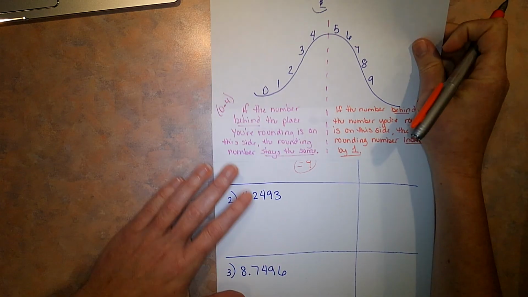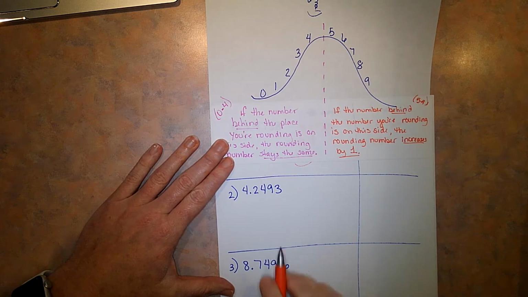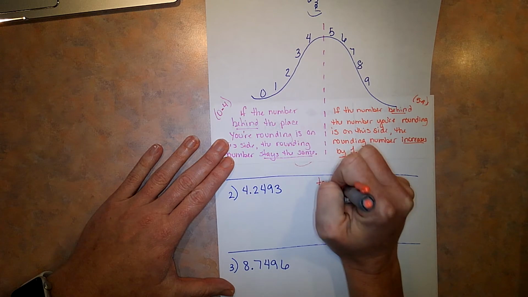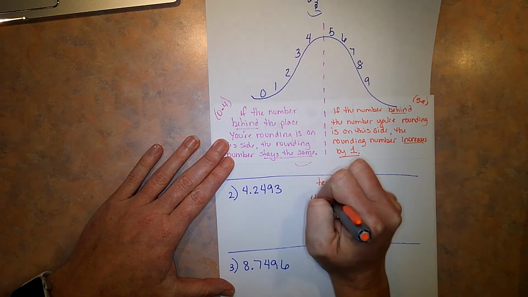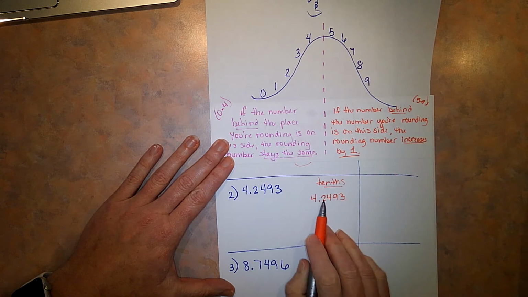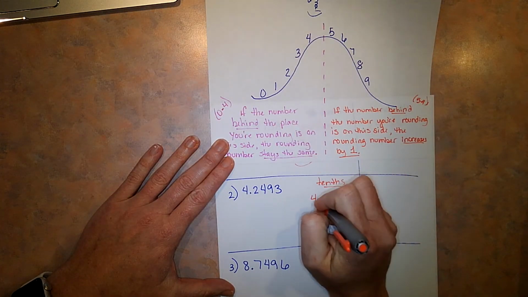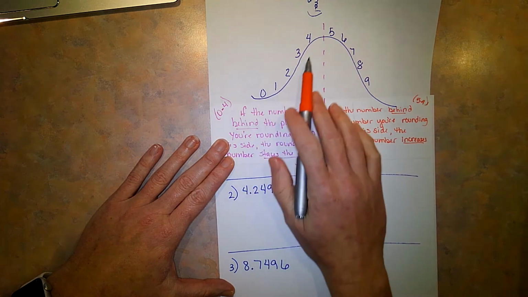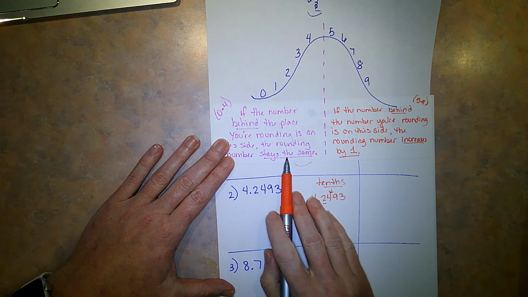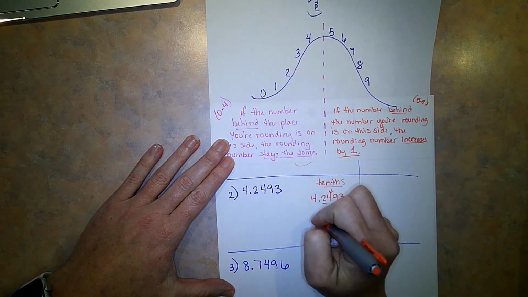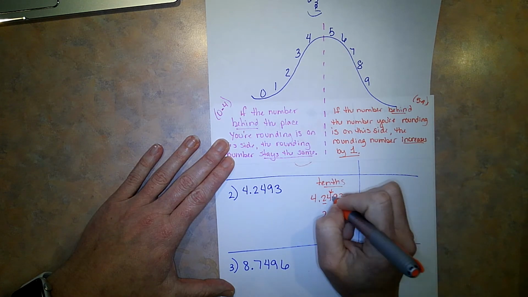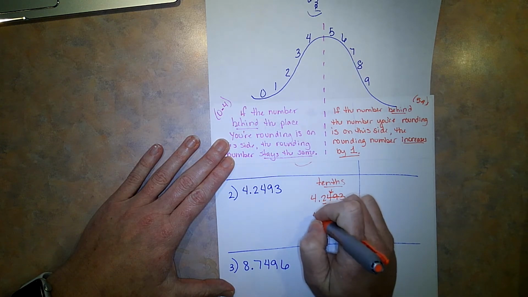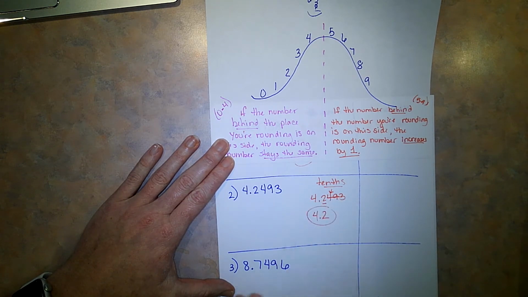So let's take a look at our next example. We have 4.2493. If I'm going to the tenths place, 10 has 1 zero. So the 2 is the number I'm rounding. The 4 is the boss. If I look up at my poster, the 4 is on this side, which means my rounding number will stay the same. So the 2 stays the same. Everything behind it goes away. Everything in front of it stays the same. So 4.2 is my answer.